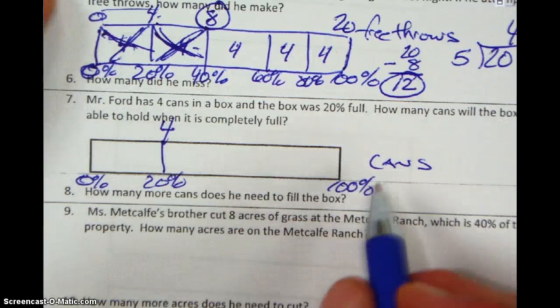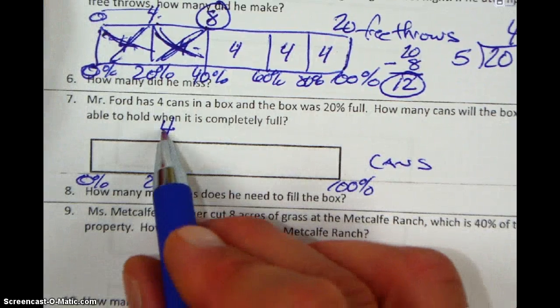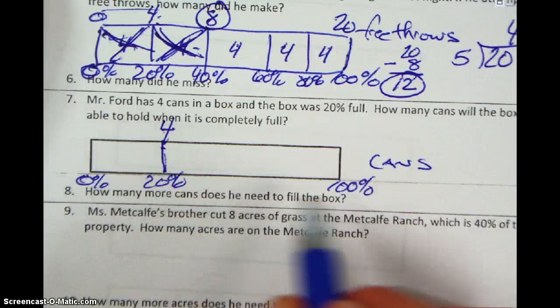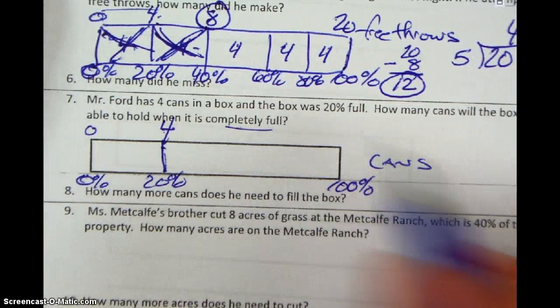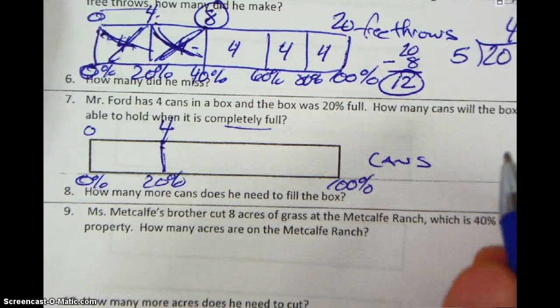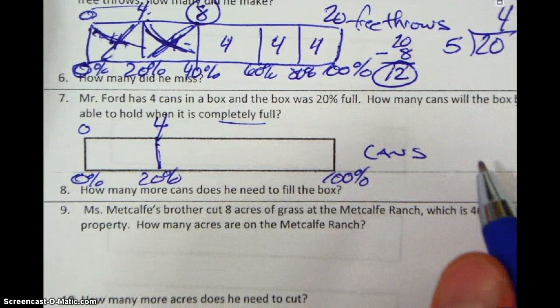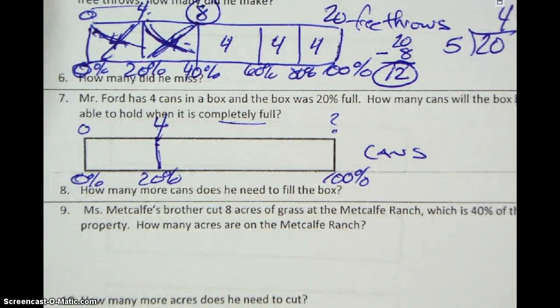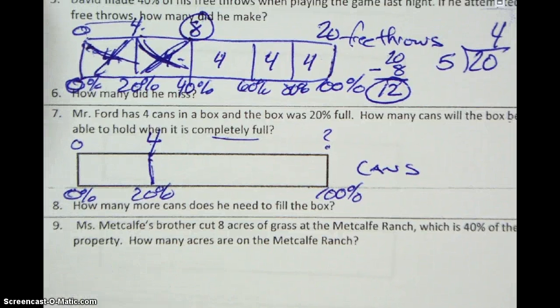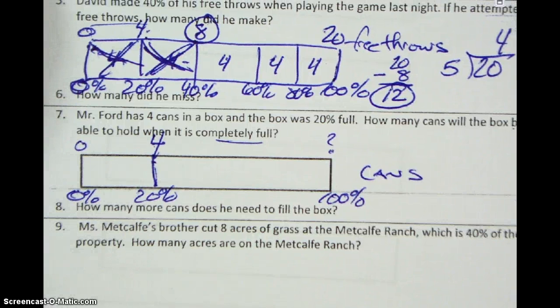That's all the information we're given. We're given 4 is 20%, and we need to find out what is full. So what percent is full? 100%. So that's what we're trying to find out right there. While in the previous problems we've had to simplify to find our answer, in this problem we're actually going to find an equivalent proportion or expand it.